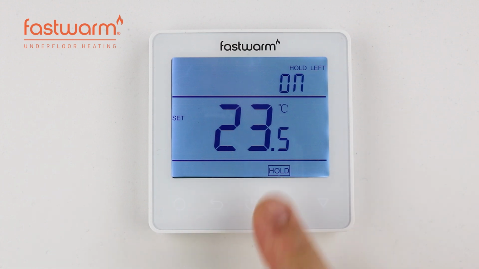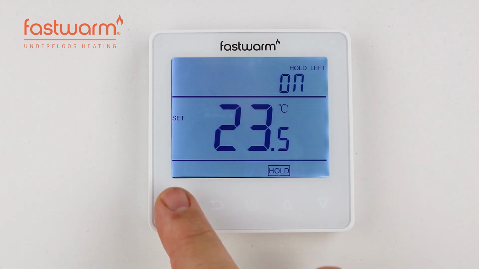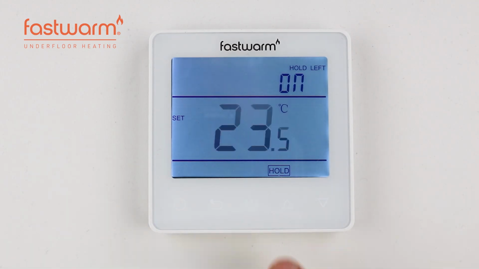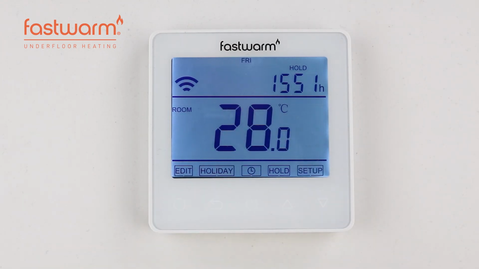Use the up arrow to change hold mode from off to on. Press the select button to move to the temperature setting. Use the up or down arrows to set the desired temperature, then press the select button to confirm.